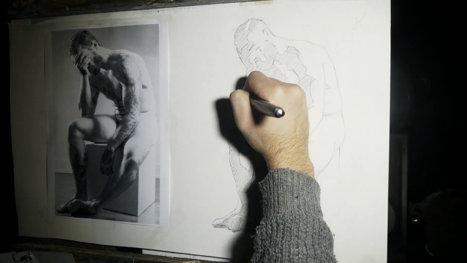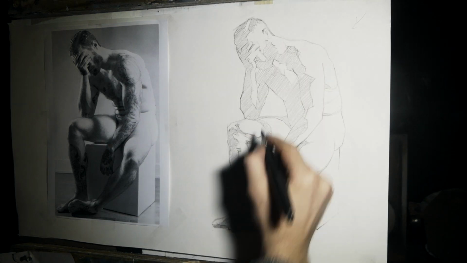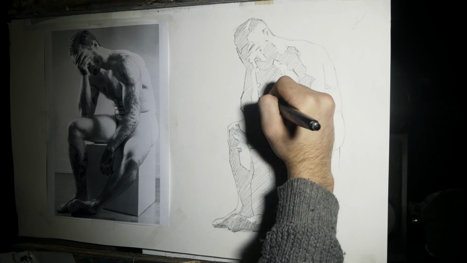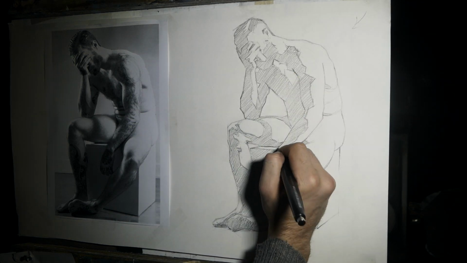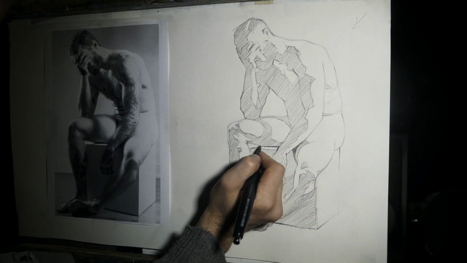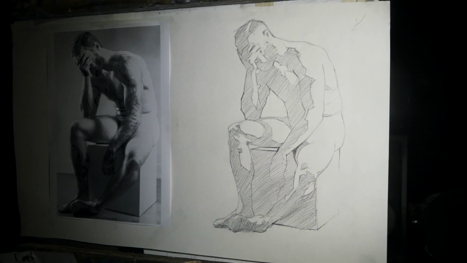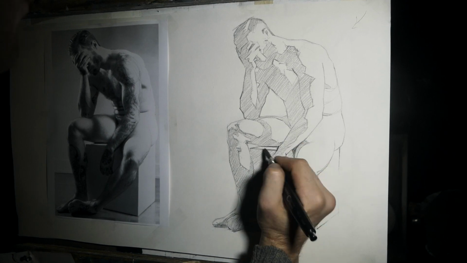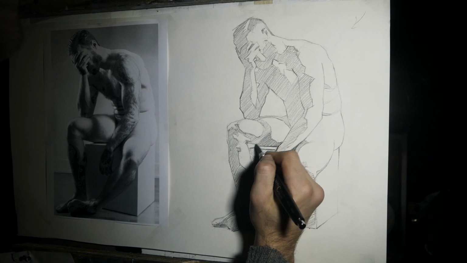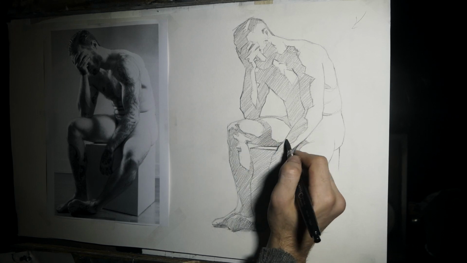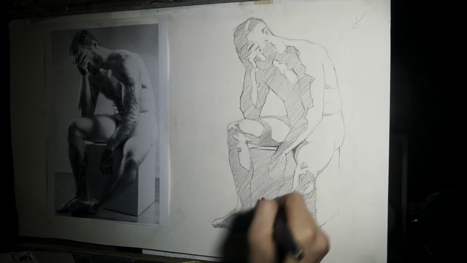You can use it as an opportunity to go back and revisit your contour as well, so if there's certain things you want to make more angular, you can do. If you make things more rounded, you can also do that. So you're just searching around a lot, trying to figure out exactly how you want this figure to look.